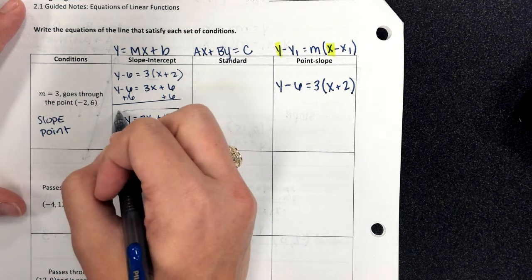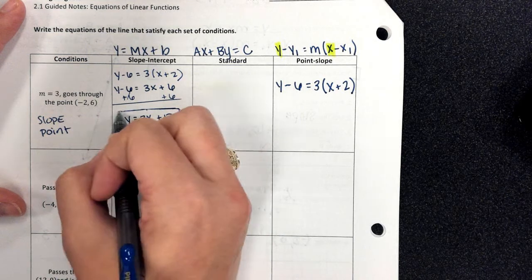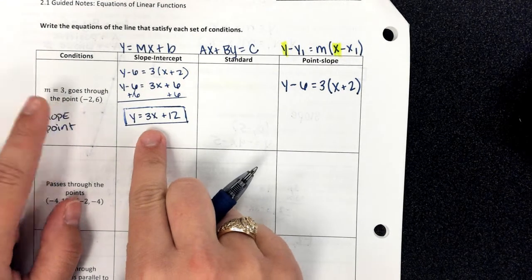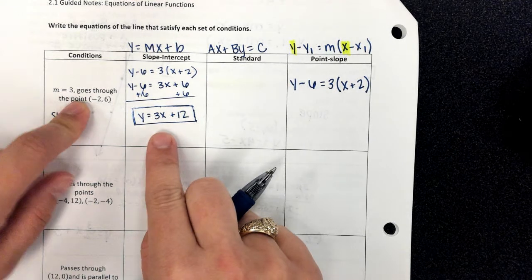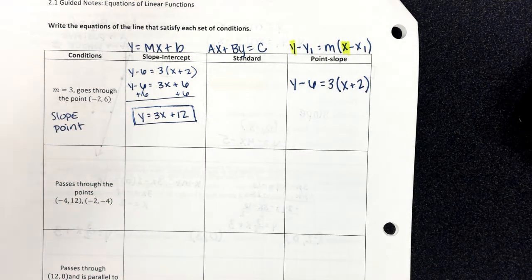If I were to then ask you, what's your slope? It better be the same as what I started with. It can't be different. What's your y-intercept? 12. Very good.